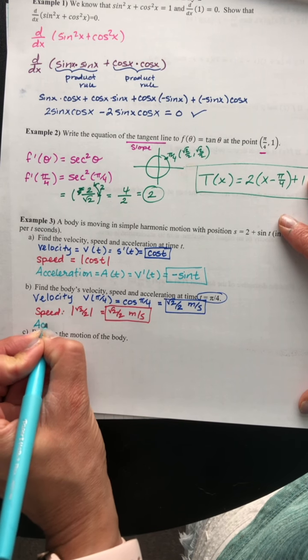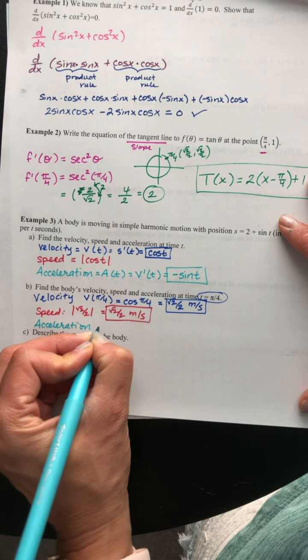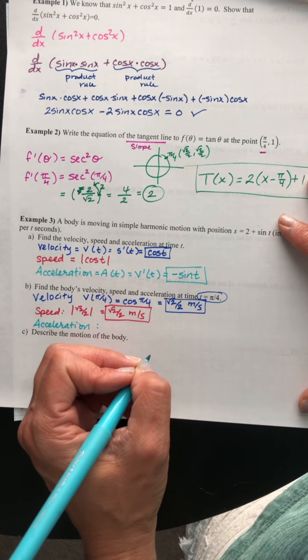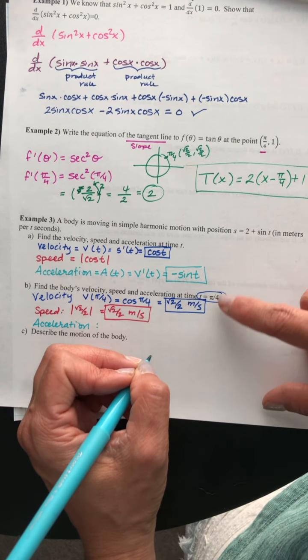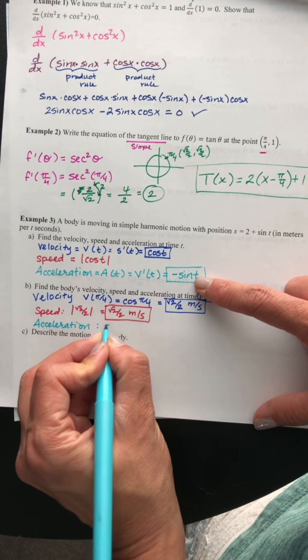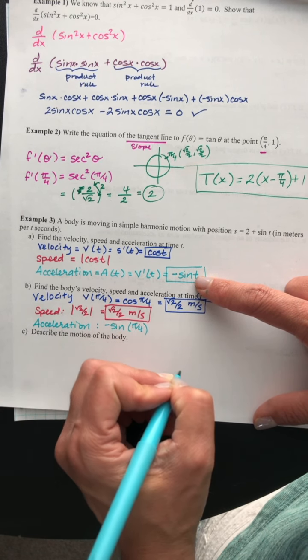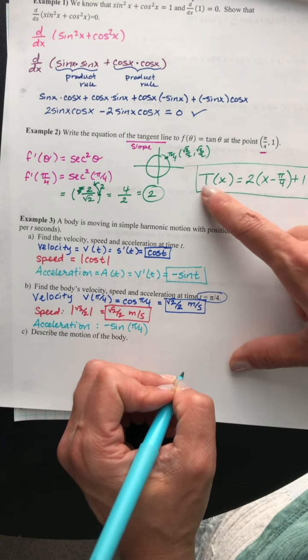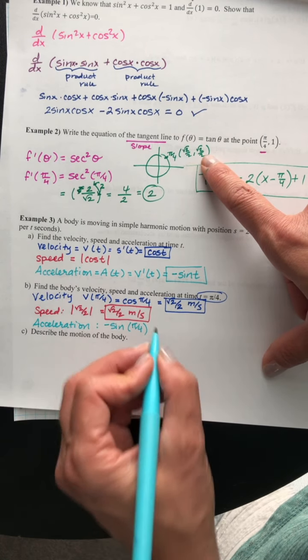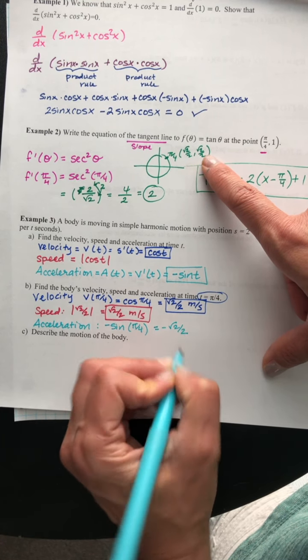All right, acceleration. How fast are we accelerating? Well, we have to plug in the pi over 4 for the t there. So that would be negative sine of pi over 4. Sine is the y value. We know the y value is square root of 2 over 2, but there's a negative in front of that sine, so it's a negative square root of 2 over 2.